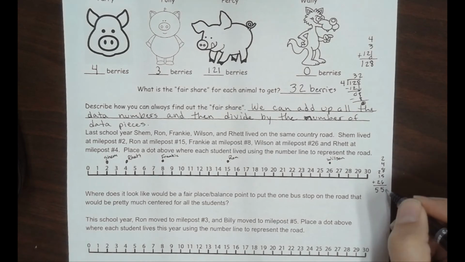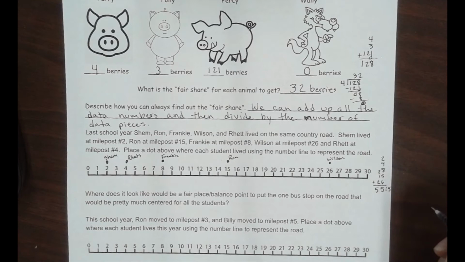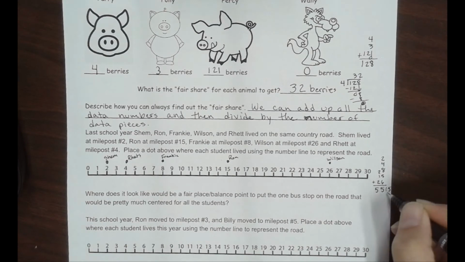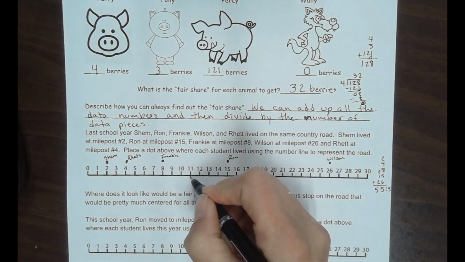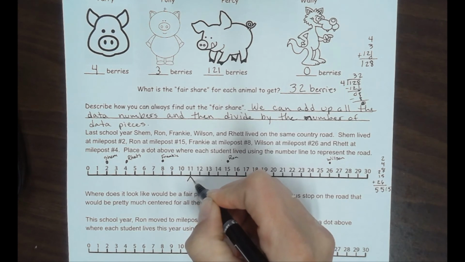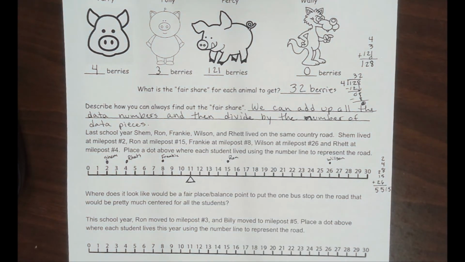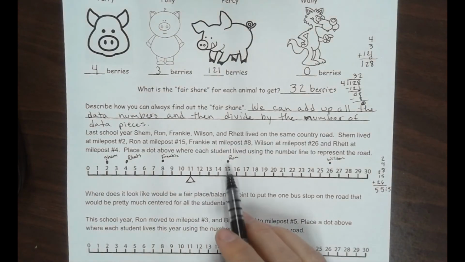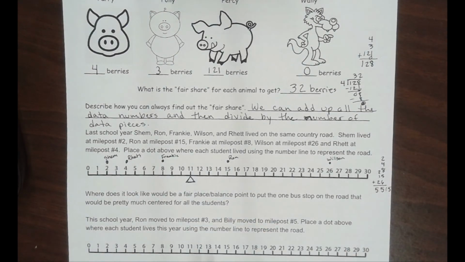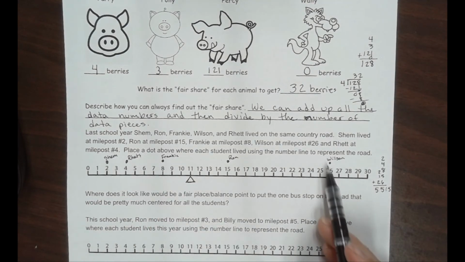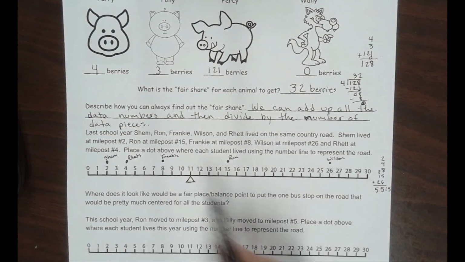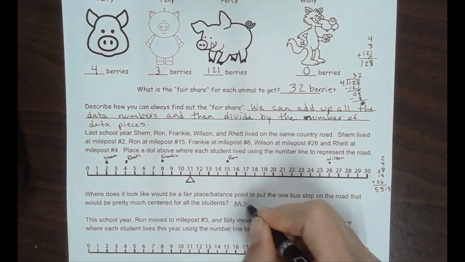So if we divide 55 by 5, because there's 5 kids on the road, the average point would be right at 11. So if they put the bus stop right here at 11, that would be a balance for the distances that they'd have to do. These guys would each have to travel some, but this guy has to travel a lot. So that's how that makes that kind of a fair spot. So at milepost 11.